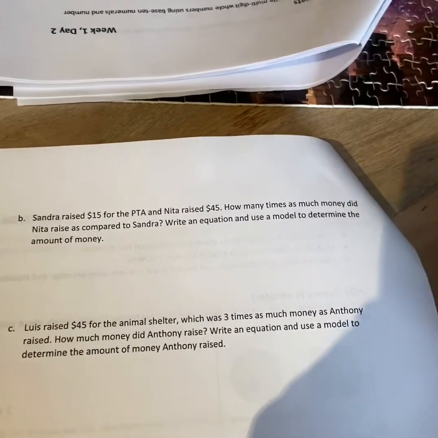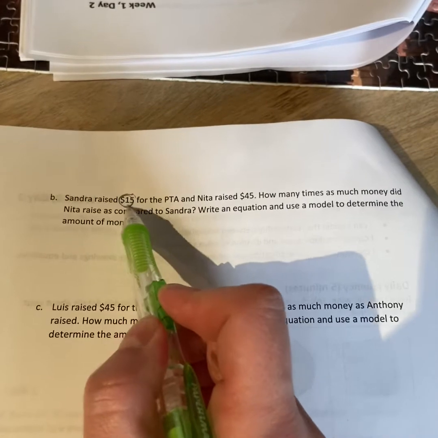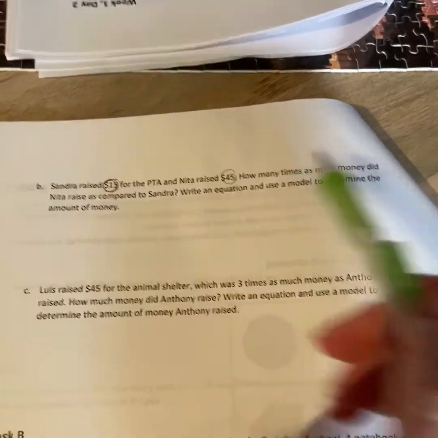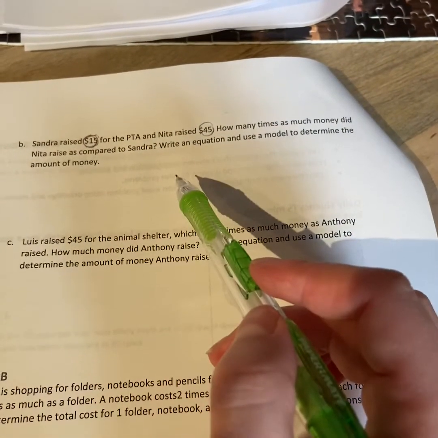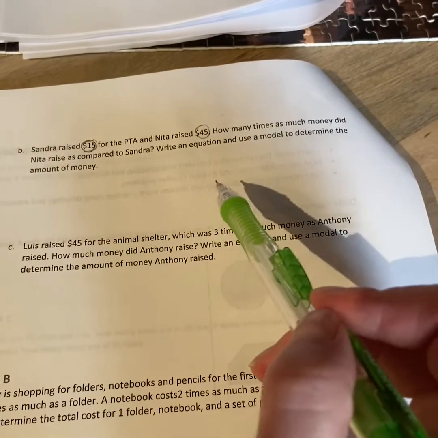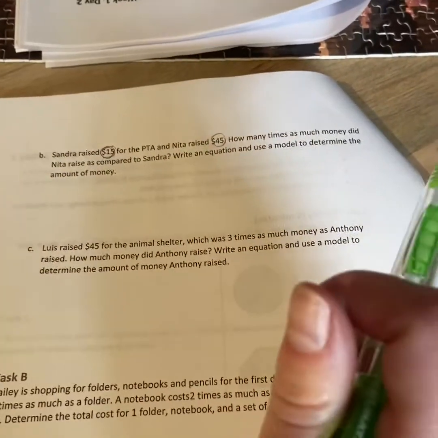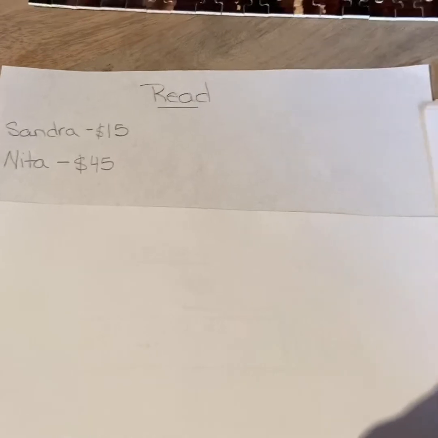Okay, now I'm gonna read it again, and we're gonna underline and circle quantities and units. It says, Sandra raised $15 for the PTA. The quantity and the unit are actually all together there because it's 15 and the unit is dollars. Nita raised $45. How many times as much money did Nita raise as compared to Sandra? Write an equation and use a model to determine the amount of money. So the way that this is worded is a little confusing, but we're just gonna focus on the quantities and units. Let's record those. So in the read section, we know that Sandra raised $15 and Nita raised $45.